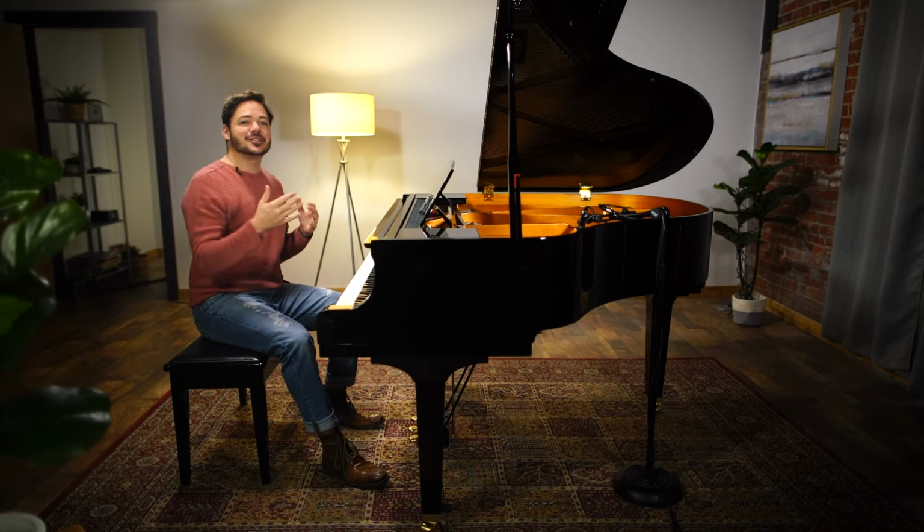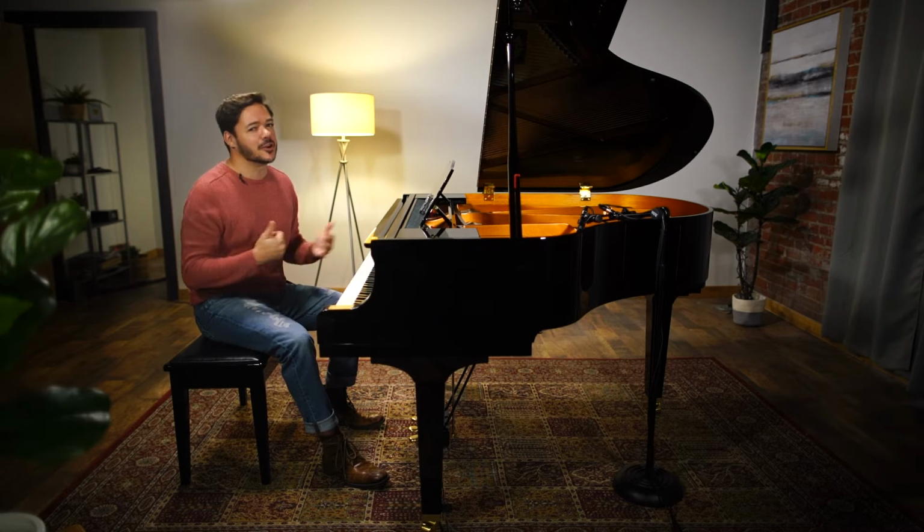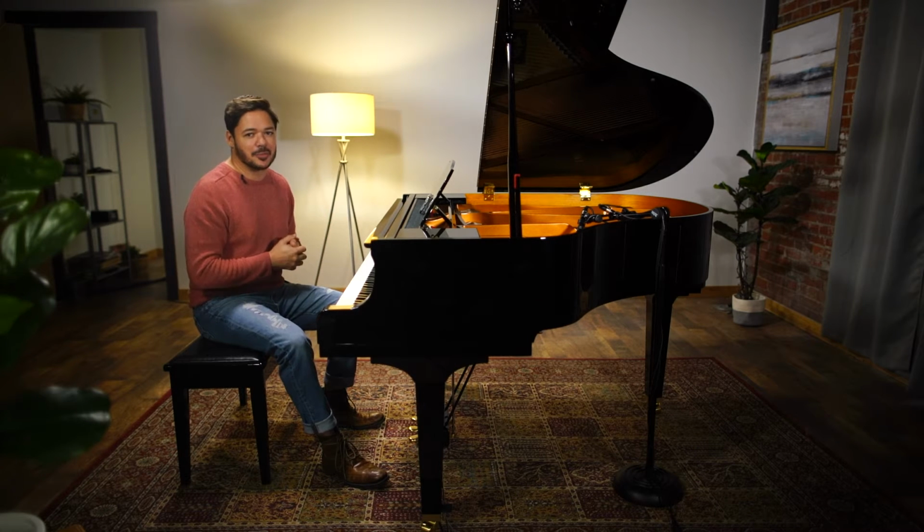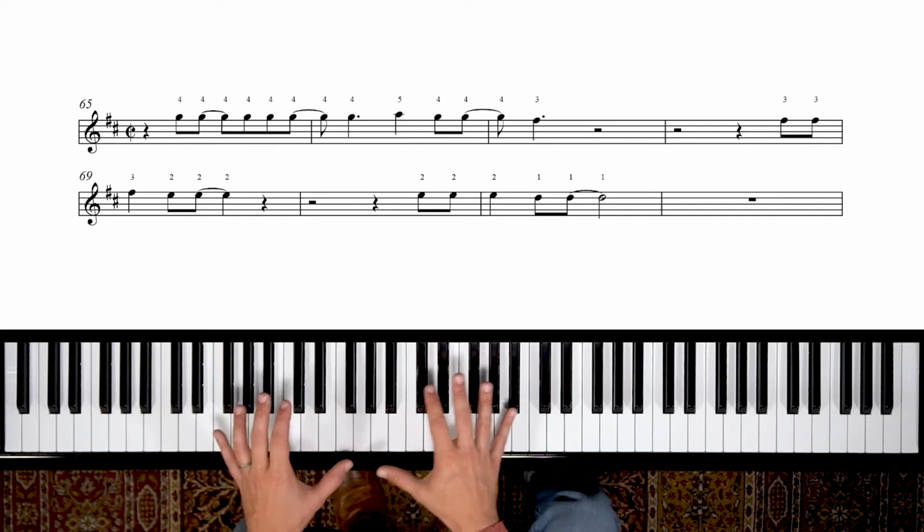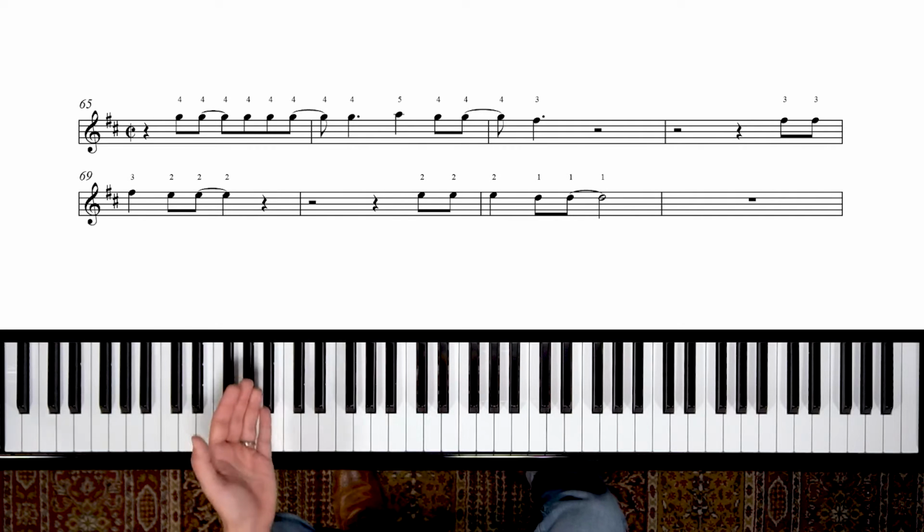But for now, let's go ahead and jump into the chorus here for Hotel California, and we'll start with the right hand melody. First, we've got this arrangement in the key of D major, 2 sharps in our key signature.